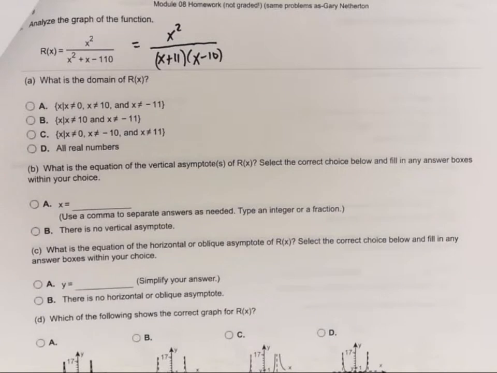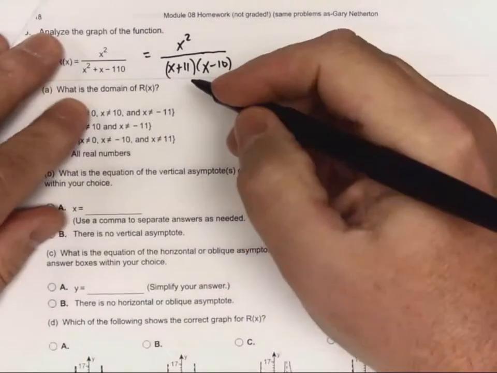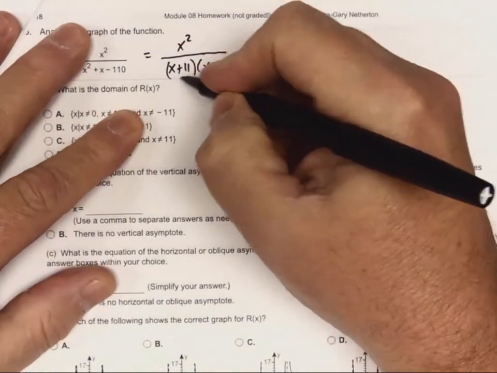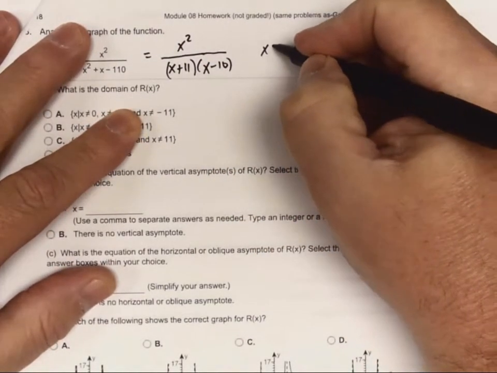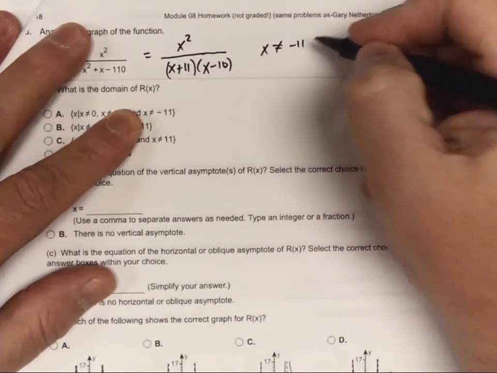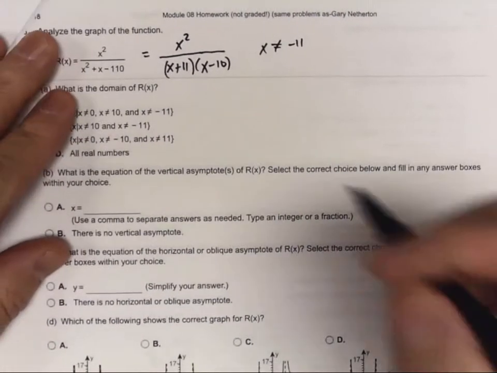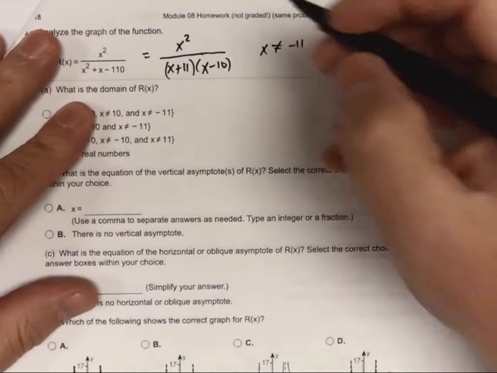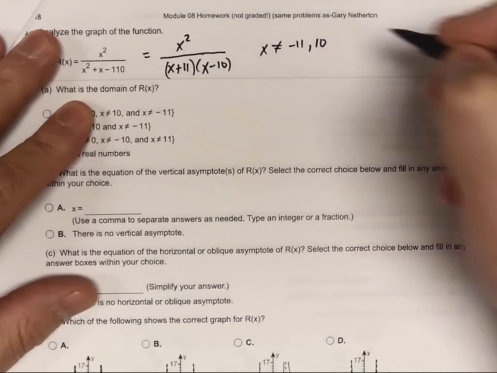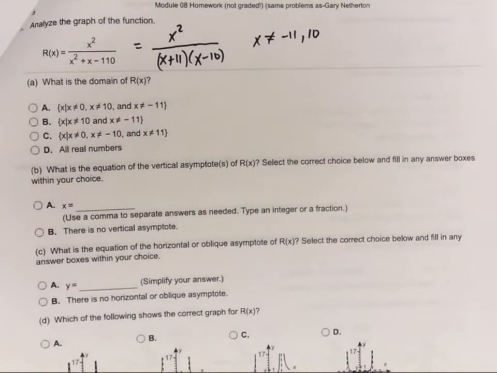The thing we have to do now is decide what values of x would cause the denominator to be 0. Now, since we have these two parentheses, if I look at the first parenthesis, x better not equal negative 11. And if I look at the second parenthesis, x better not equal 10.